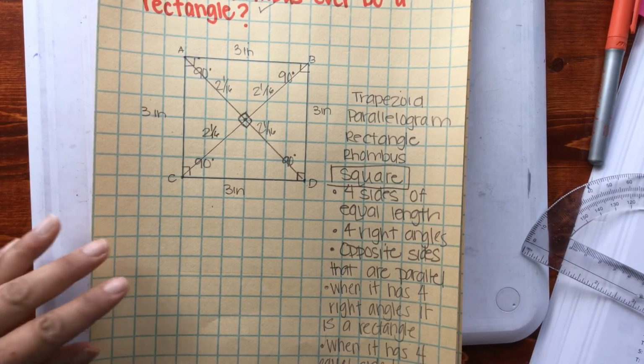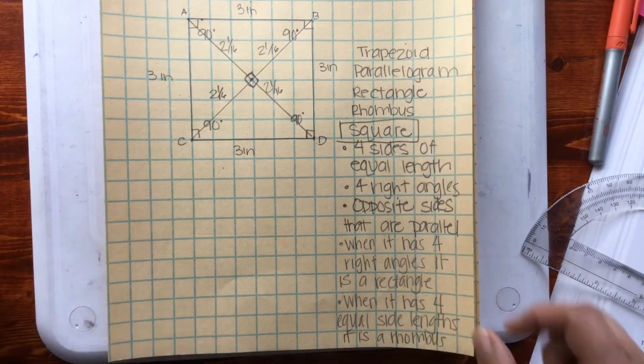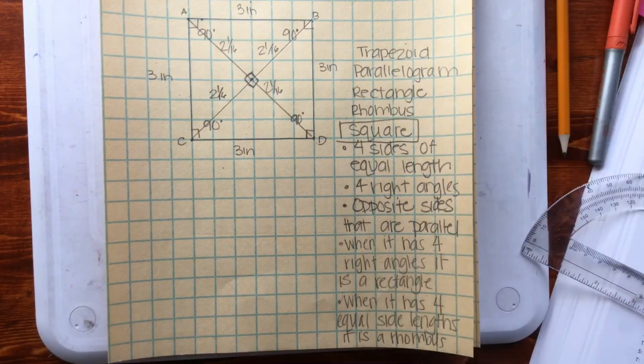Okay, so we can add squares to our list of new shapes. I'm going to go ahead and stop the video. This will be mini lesson number 1. I'll come back with mini lesson number 2 to discuss kites.